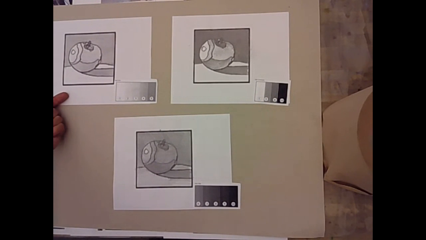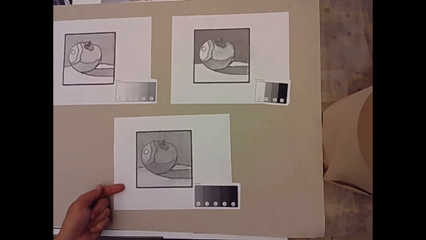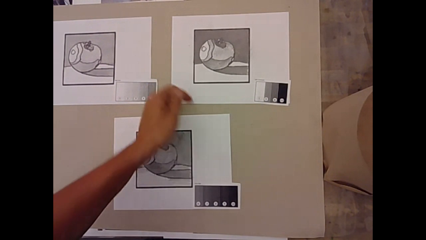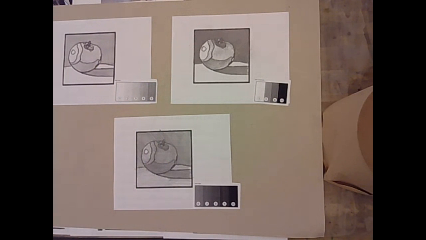High key light values, low key dark values, high contrast. So you'll do this in your preliminary exercises with 4 objects.